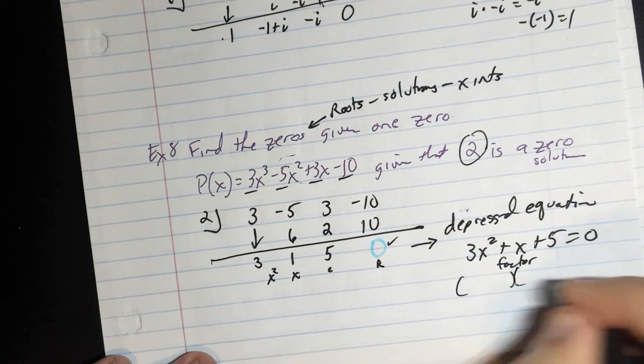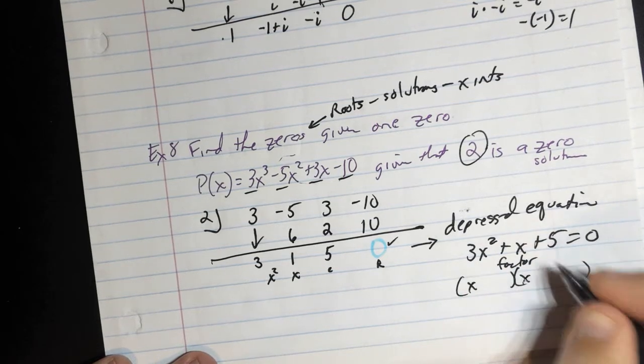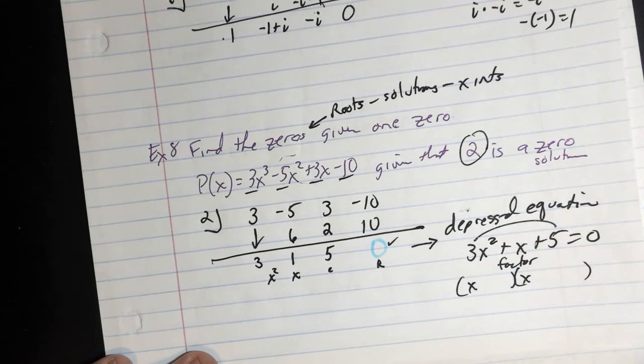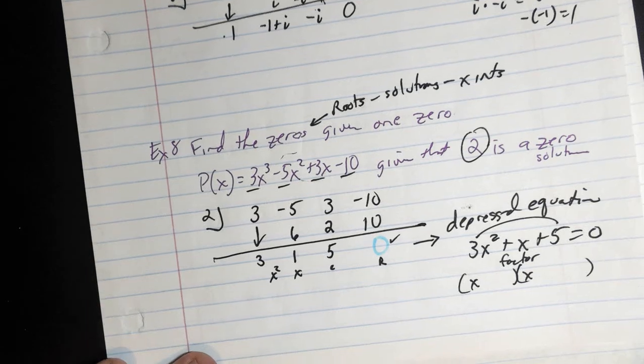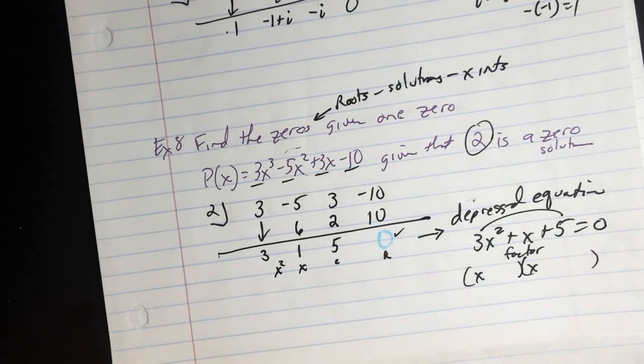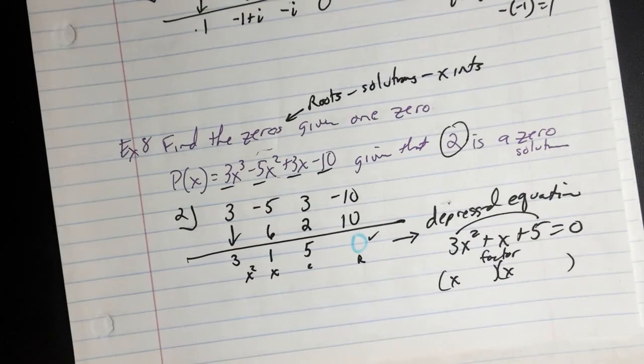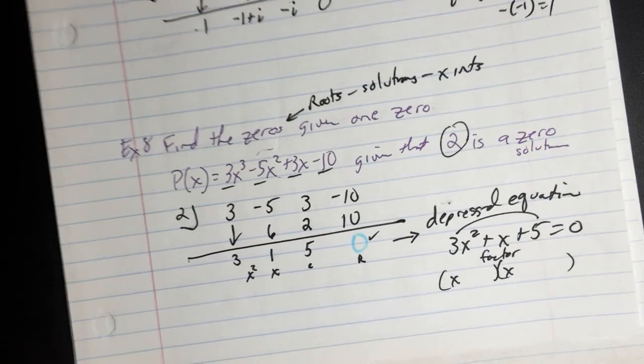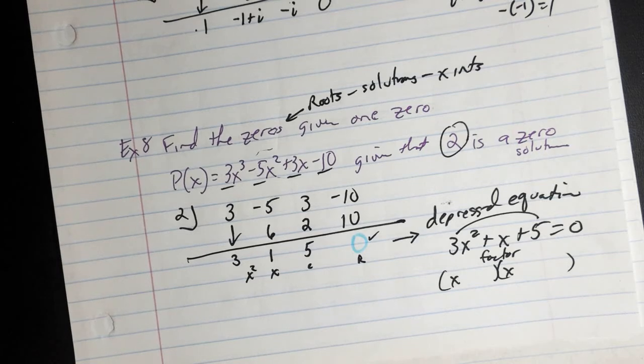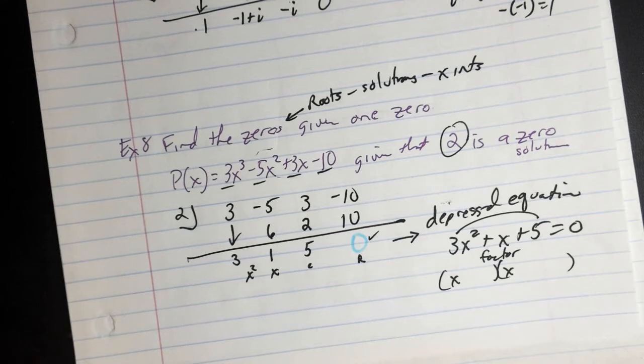So I'm going to use this other method, x and x, numbers that multiply to 15 and add up to 1. Okay? Well, that's not a very good number. So, what I'm going to do is look at something real fast. I hate these books.